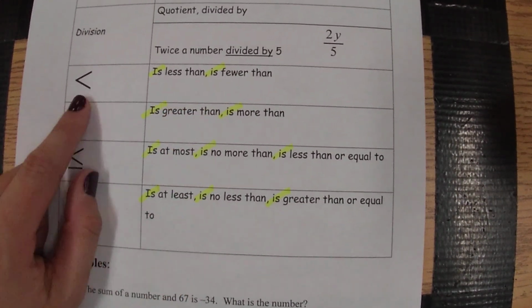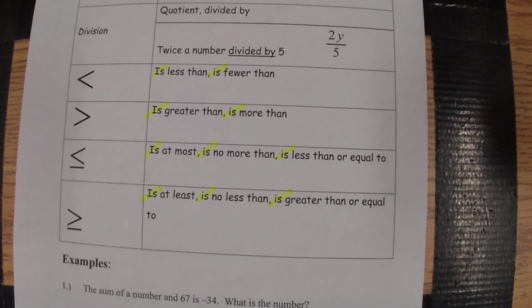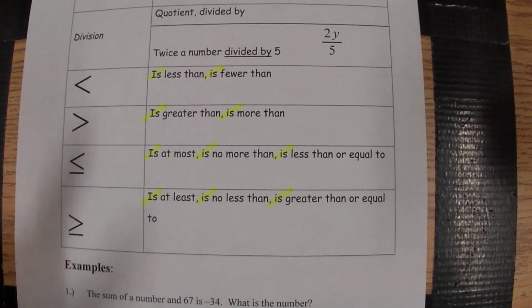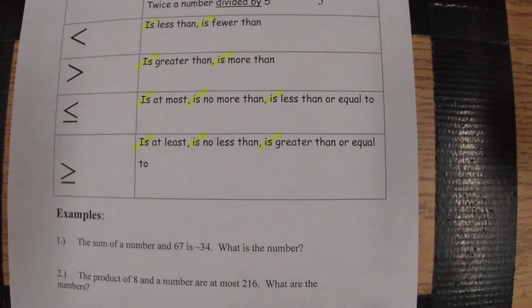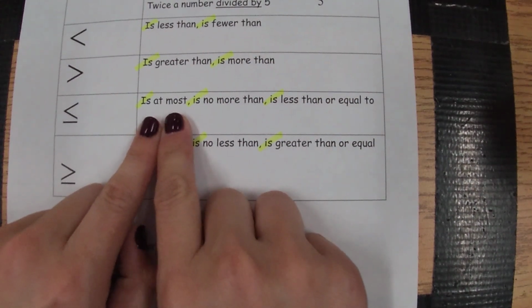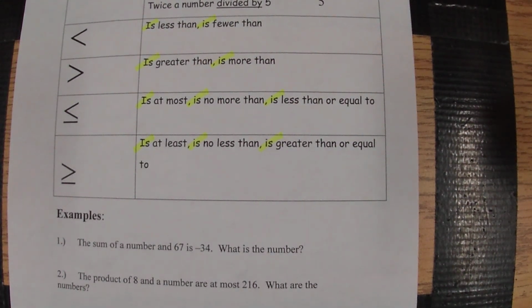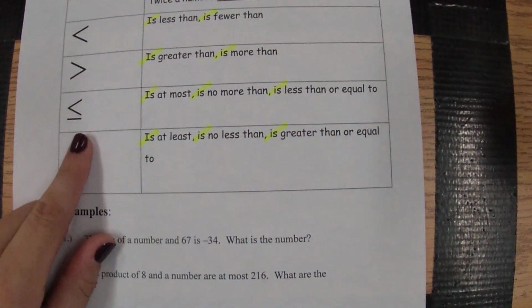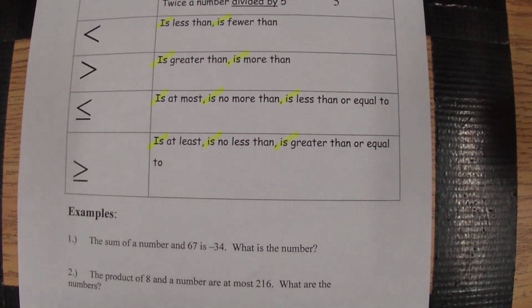"Is less than," no big deal. We've been talking about that for forever, right? "Is greater than," again, we should just know our inequality symbols. "Is at most." This is a tough one for my students, and they often think that I've listed them backwards, but I haven't. "Is at most" goes with our less than or equal to.